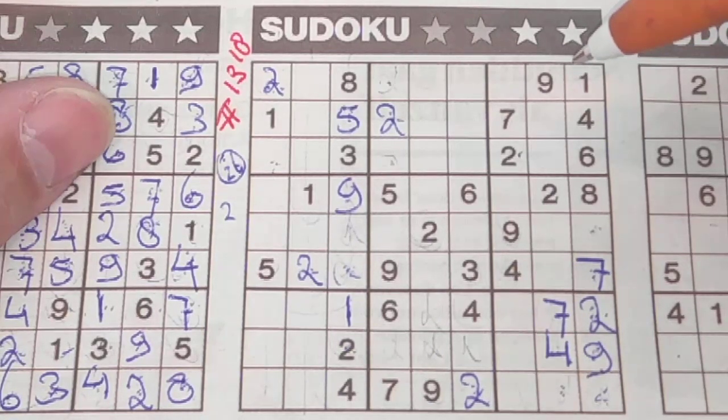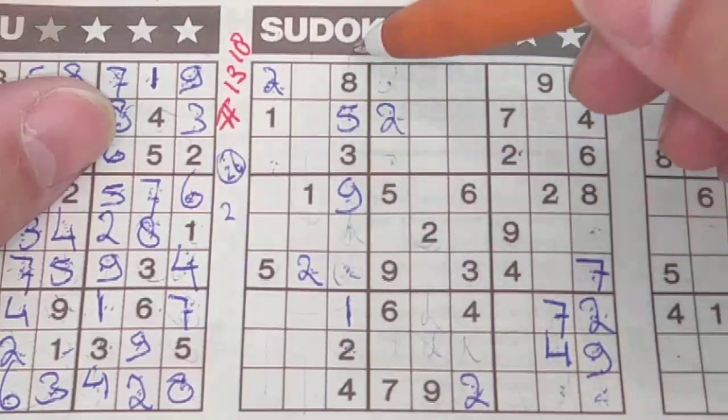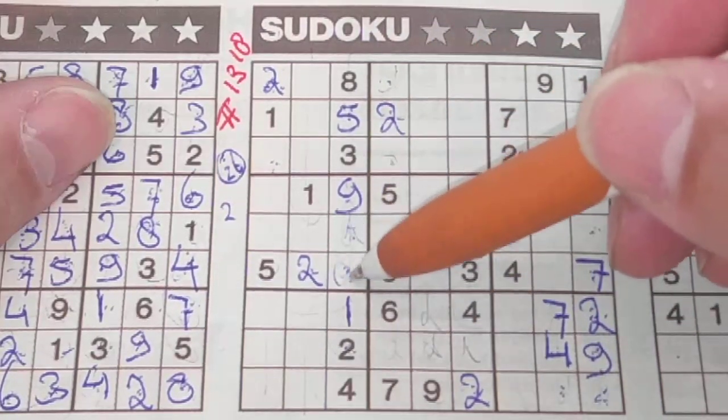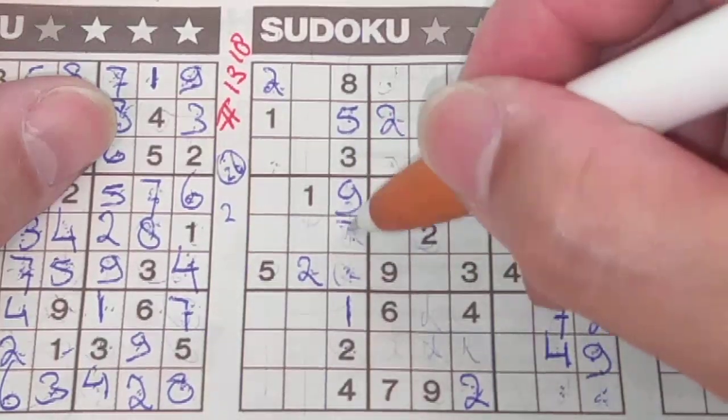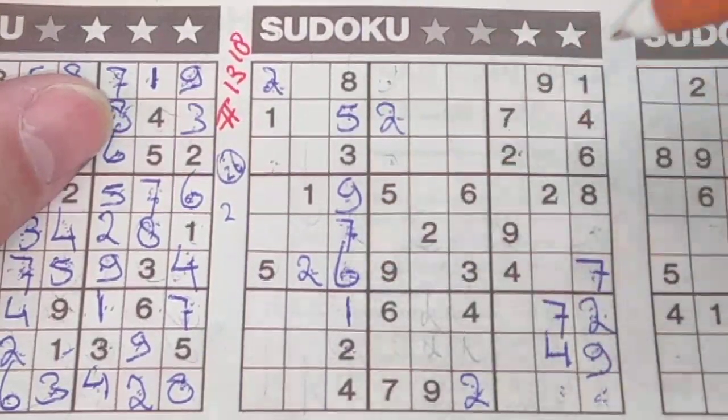Then 2 numbers left in the third column, the 7 and the 6. I remember we have a 7 now, so no 7 there, 7 should be here, and the 6 goes there.